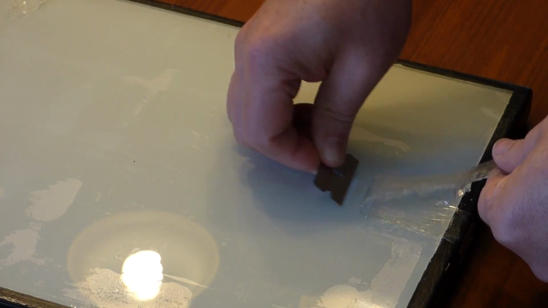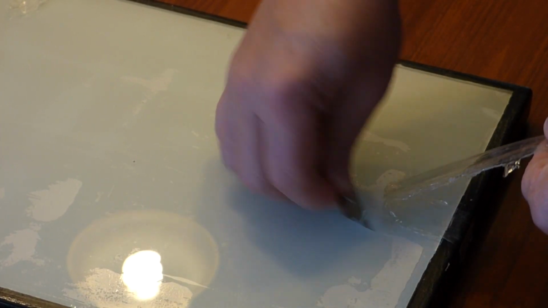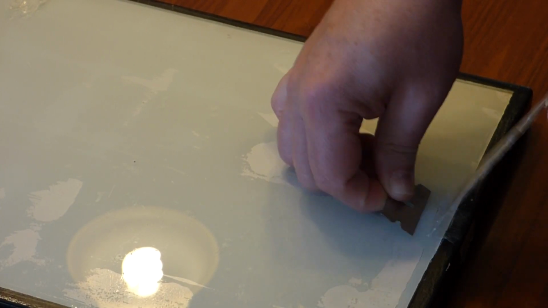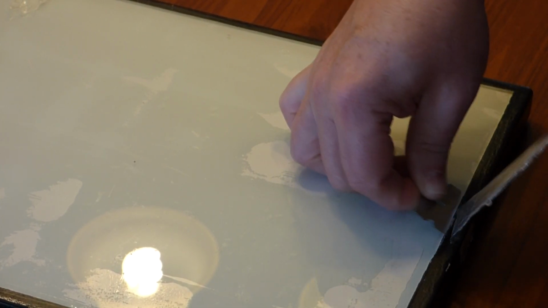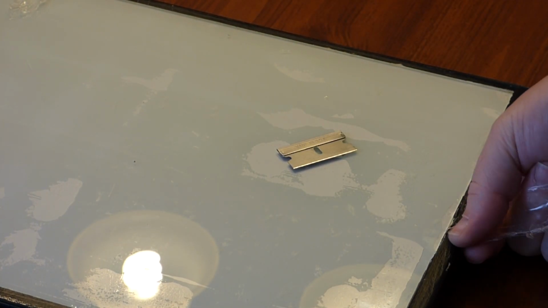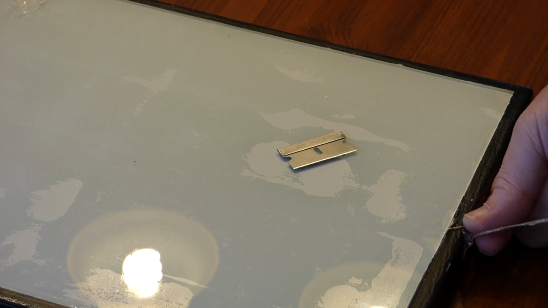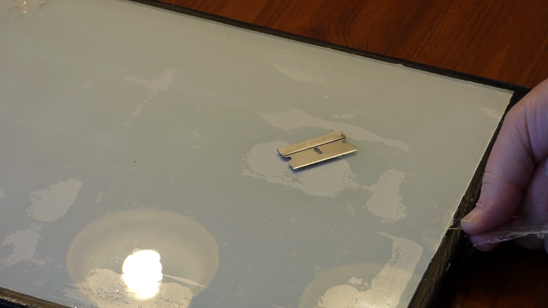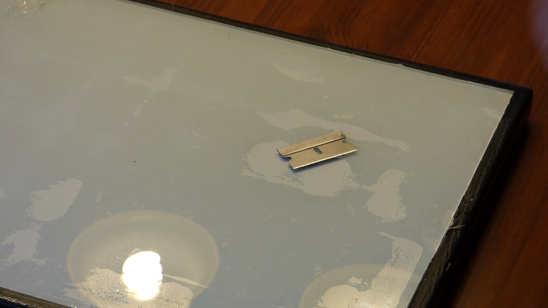But the sun outside kind of melted it right back to the glass. So here we are again, scraping. Okay.